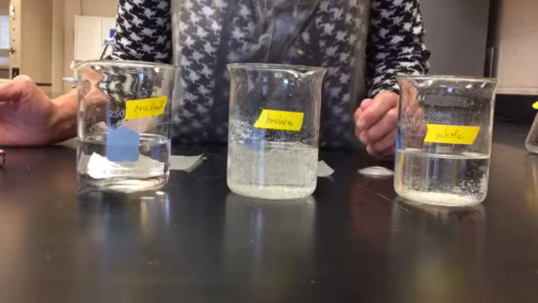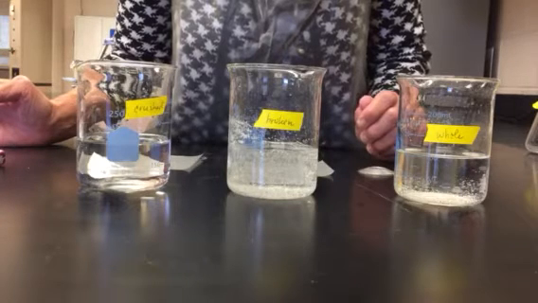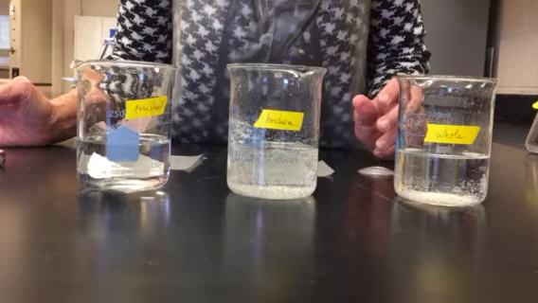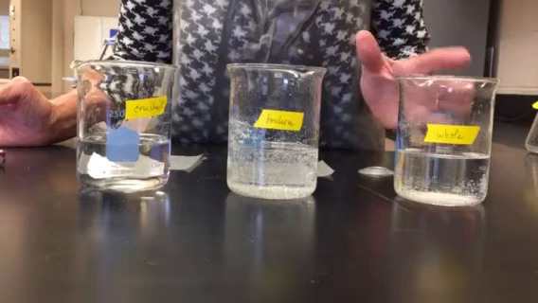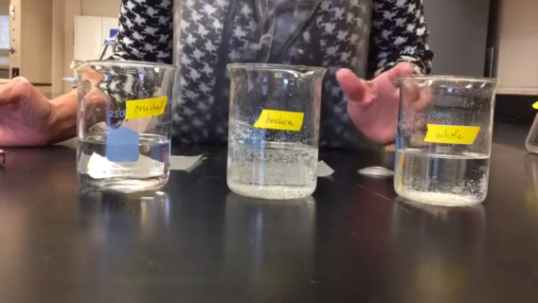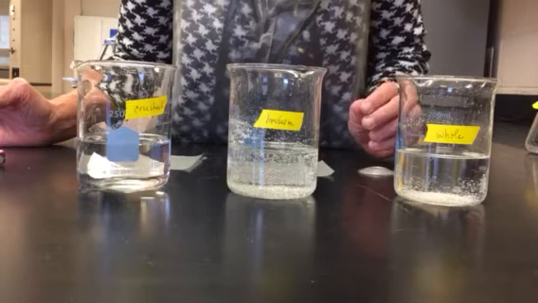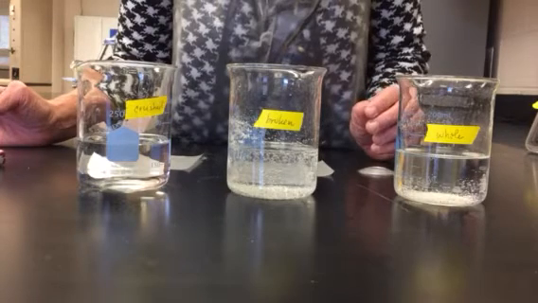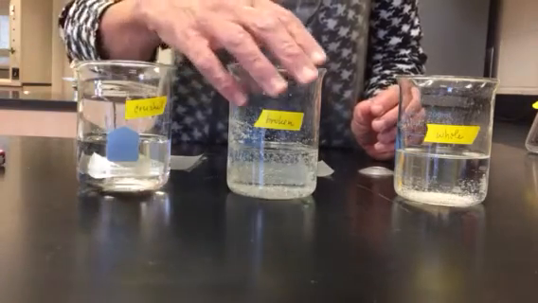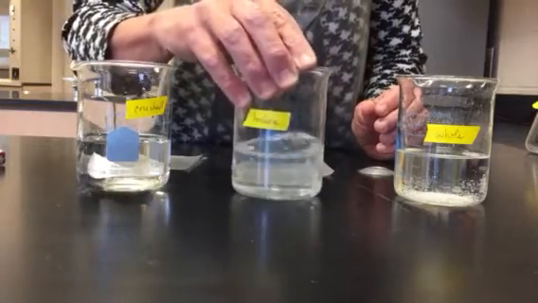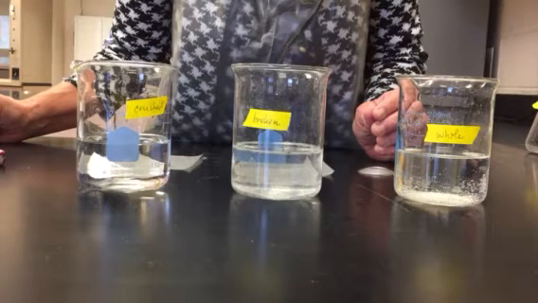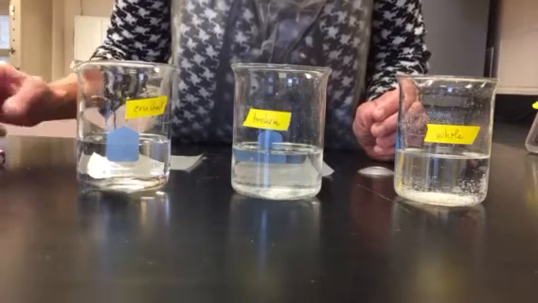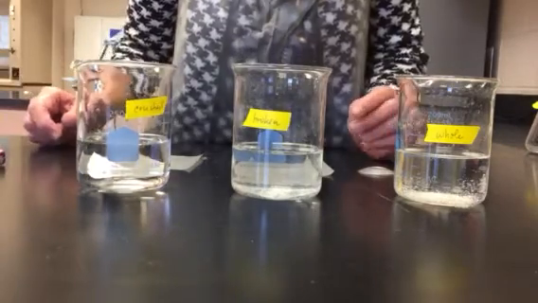Again, I want to make sure that my end time is matching as closely as possible to the time that this took to get to the same amount of clearness, I should say. Clarity. I'm going to give this a swirl because it looks like it's just about there. And I think I can stop this one.